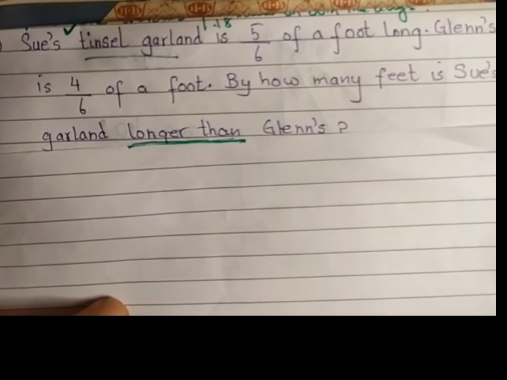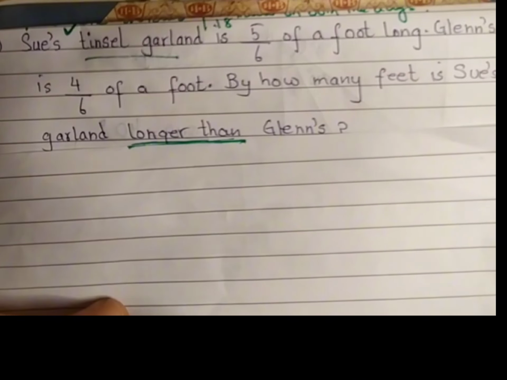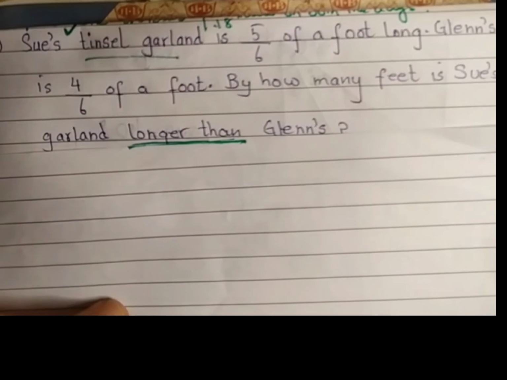We simply subtract it. For example, if you're 10 years old and your younger brother is 7 years old, so the comparison between the two is what's the difference of the age. Then subtraction is going to be used here. By how many years are you bigger than your younger sister or your brother? So 10 minus 7 gives you 3.